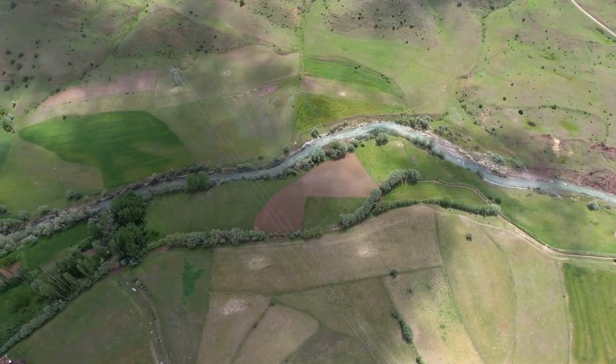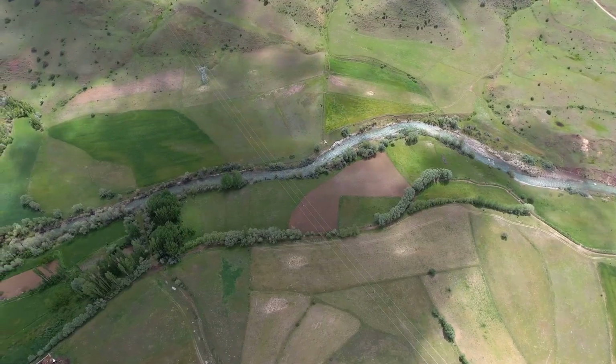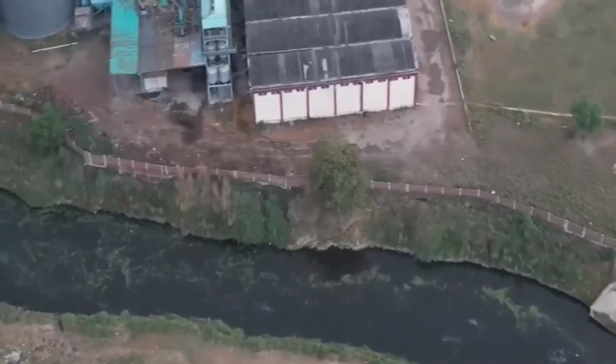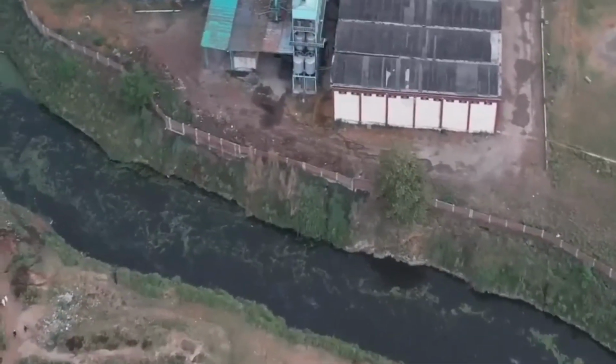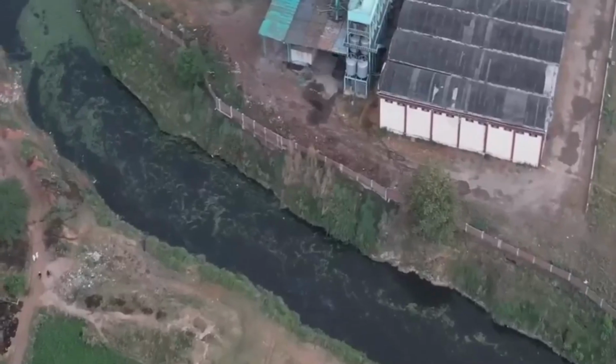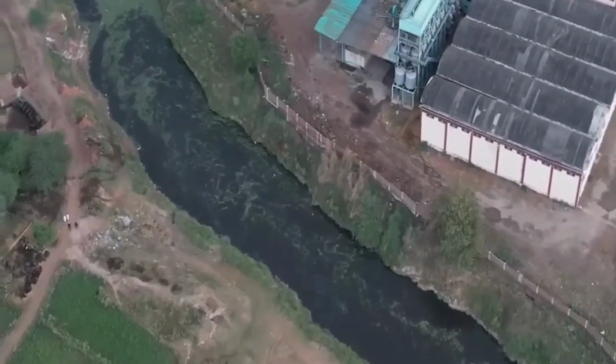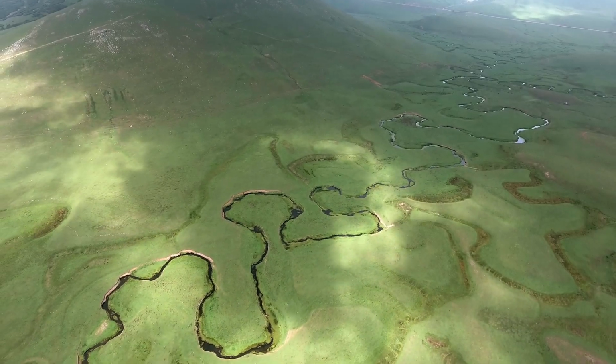Hello students, today we are going to learn about the fascinating world of water and how human activity can have both positive and negative impacts on groundwater and surface water in a watershed. Let's start by understanding what a watershed is.